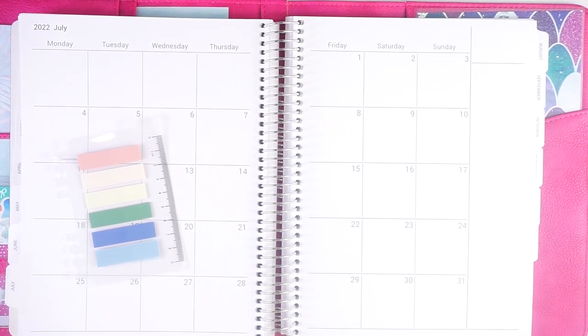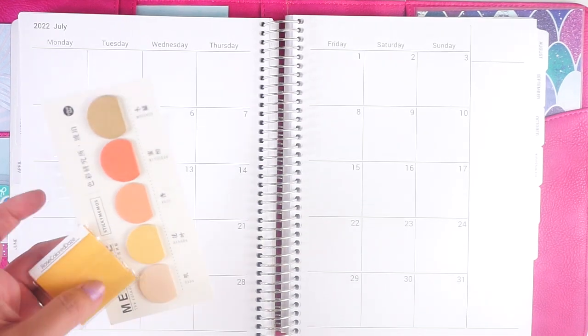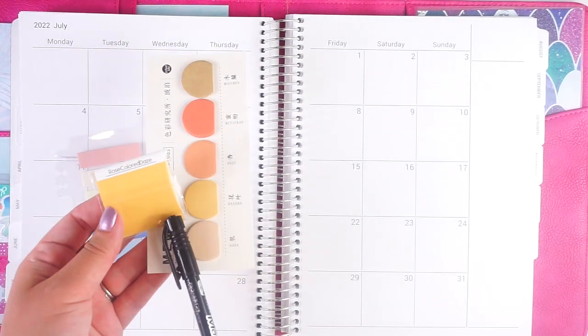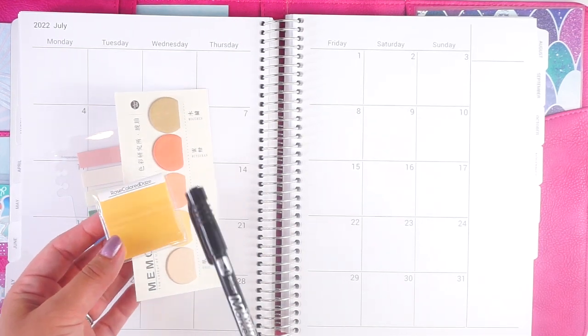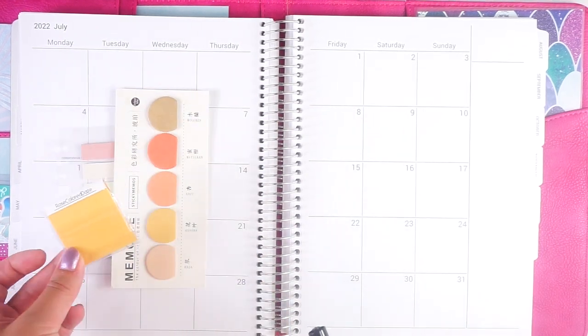I'm going to go with purple for, I think, video, and yellow for work is what I was leaning towards. So I've got these little sticky note squares from Rose Colored Days. I absolutely love these. They're transparent and they're 1.75 by 1.75. So it's just like a really great small size.